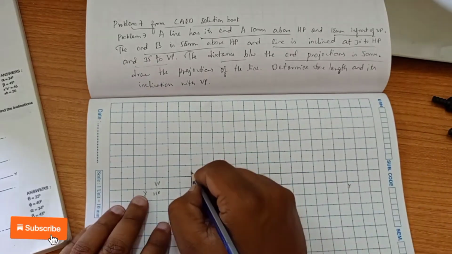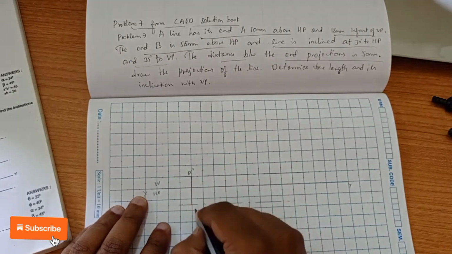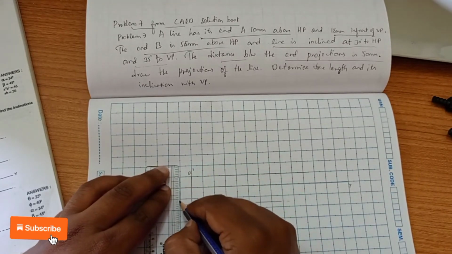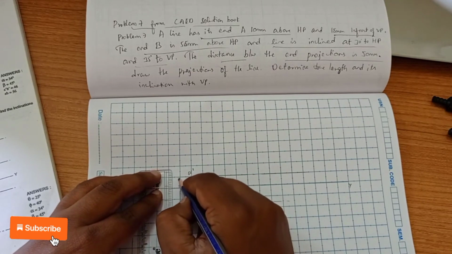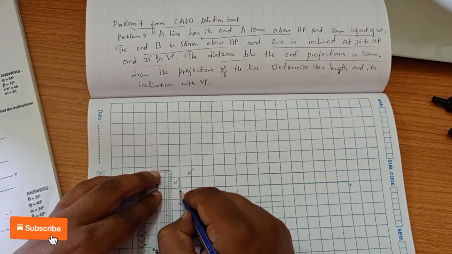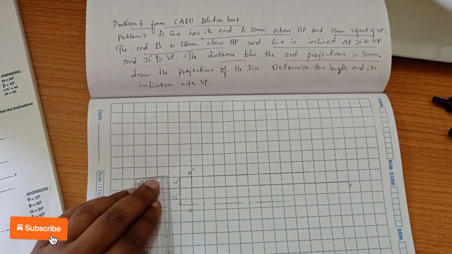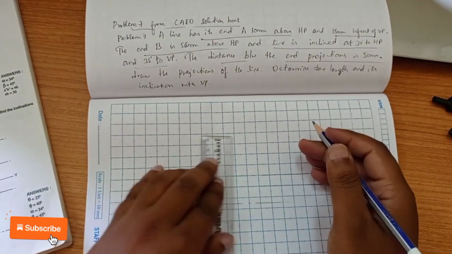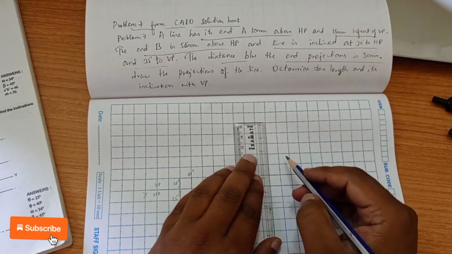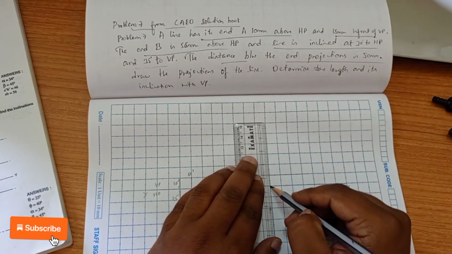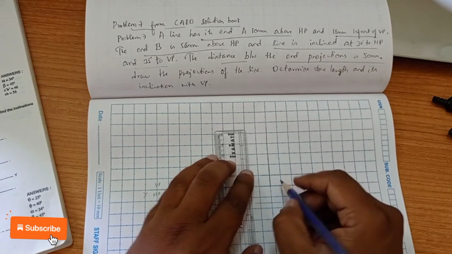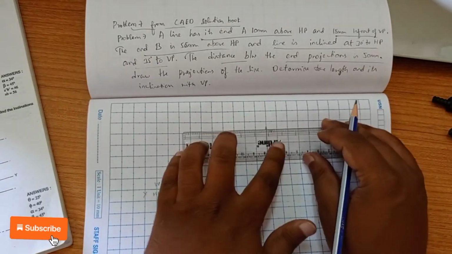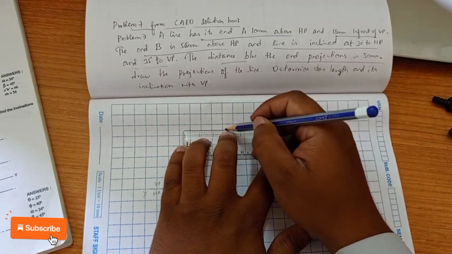Okay, so this is A dash and this is A, and it is having a dimension of 10 and 15. Okay, now another end we have, that is 55 mm from here, so here another locus.